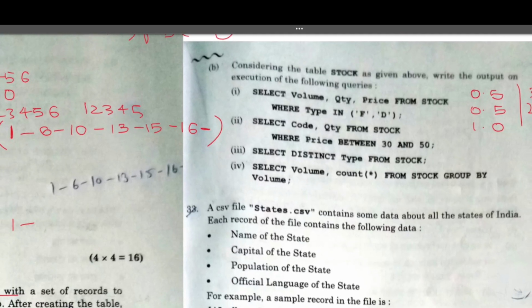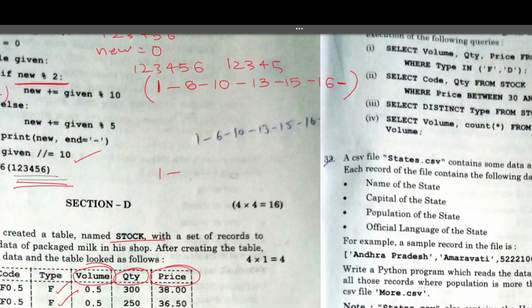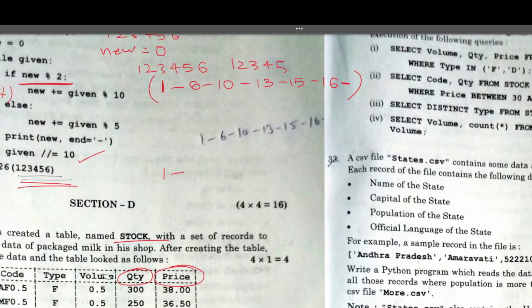Then the second says select code, quantity from stock where price is between 30 and 50. Now let me erase this. I need to figure out what all things need to be figured out. Code needs to be figured out, and QTY needs to be figured out. From stock where price is between 30 and 50.